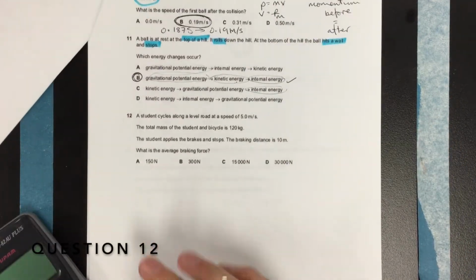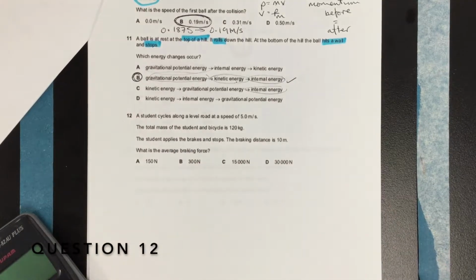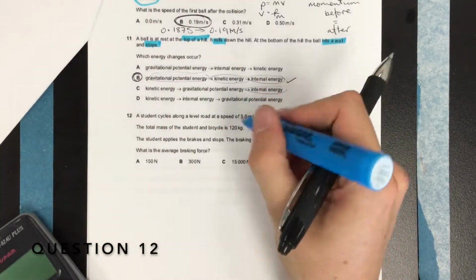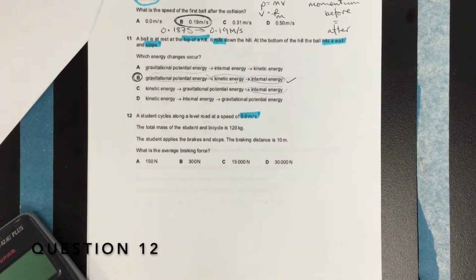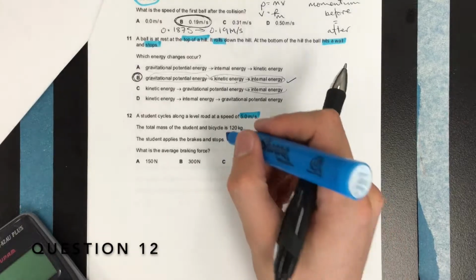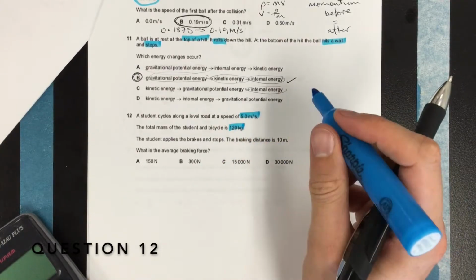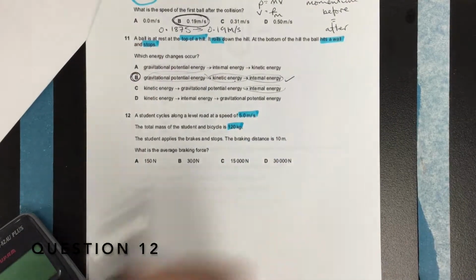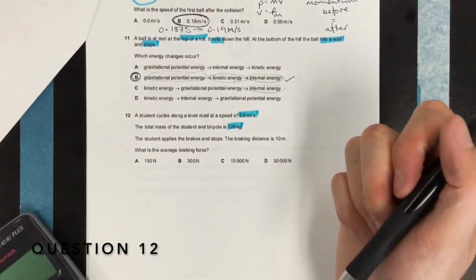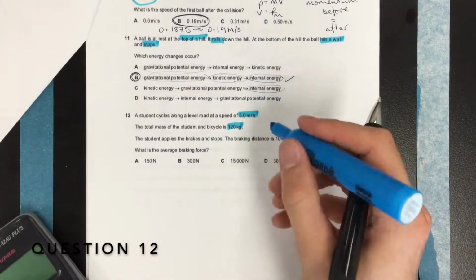Question 12. A student cycles along a level road at a speed of 5 meters per second. Okay, so it's flat and they're going 5 meters per second. The total mass of the student is 120 kilograms. I'm already thinking probably something to do with momentum because I know they've got mass and velocity. The student applies the brakes and stops. They stop over a distance of 10 meters.